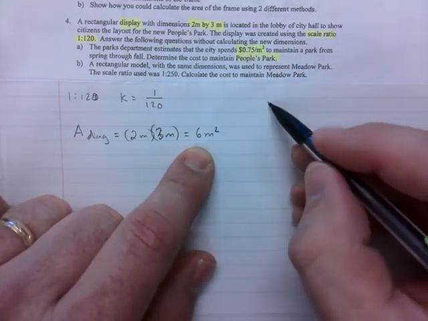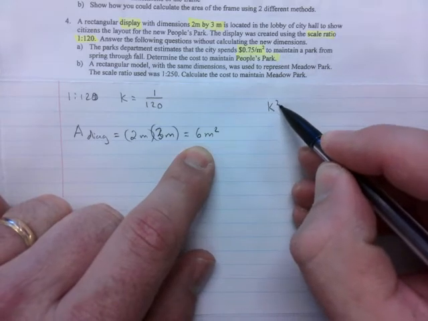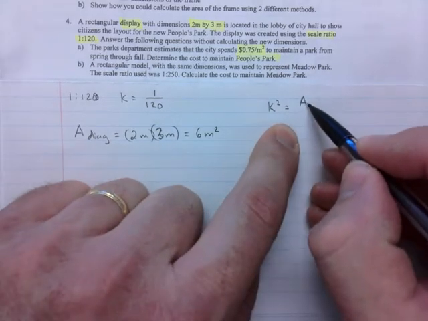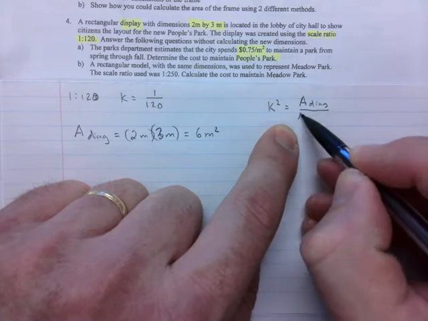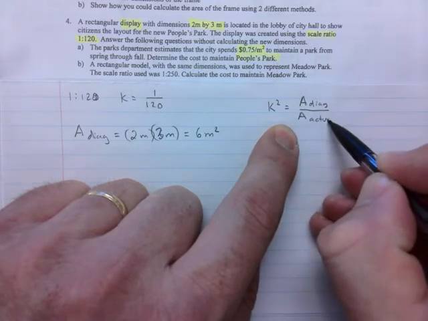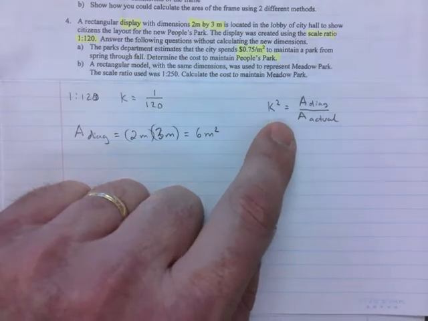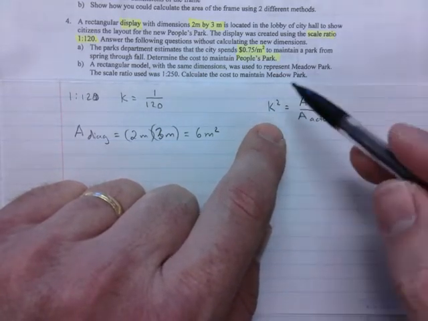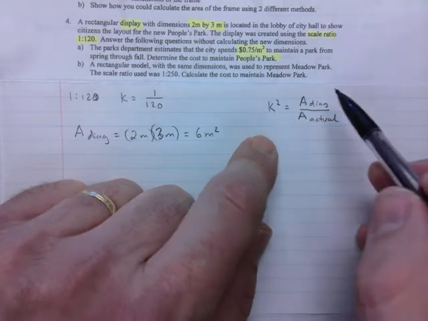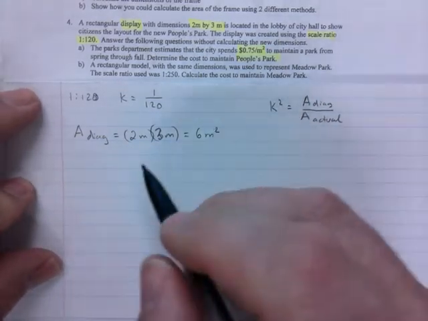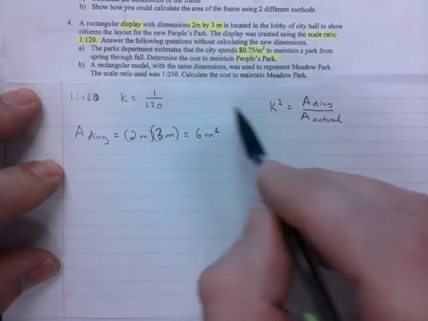And always remember, k squared in this case is area of new, but in this case we can use area of diagram over area of actual, right? So this is what I'm going to use because from this, I know the scale factor, right? But I'm just going to use that to set up, and it's a fraction in this case, that's what the scale factor is, right?